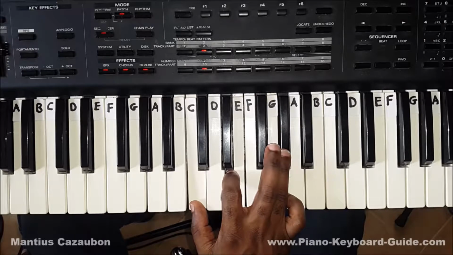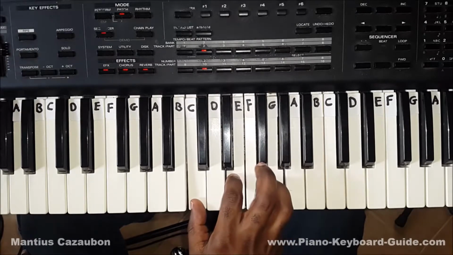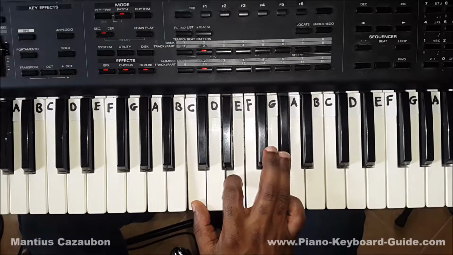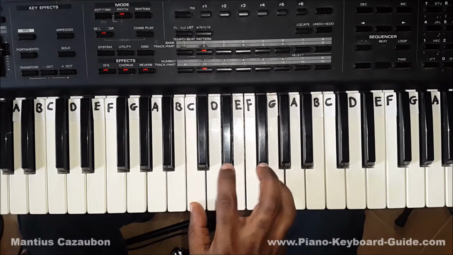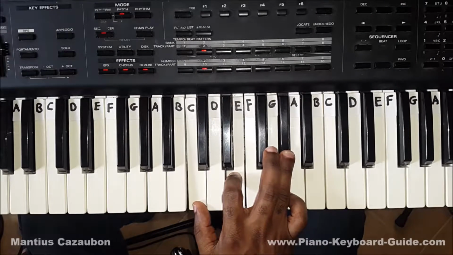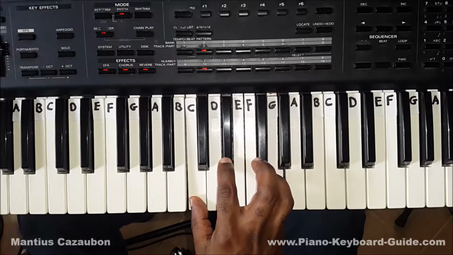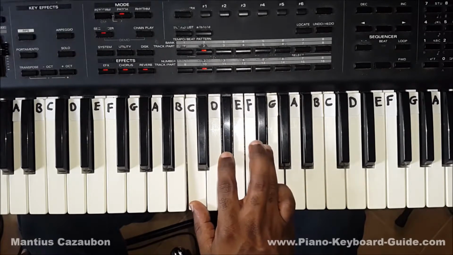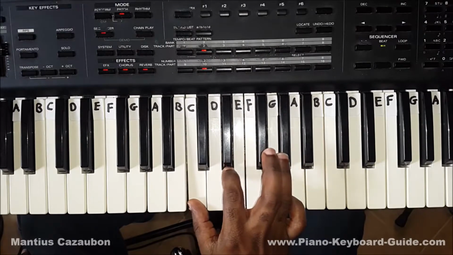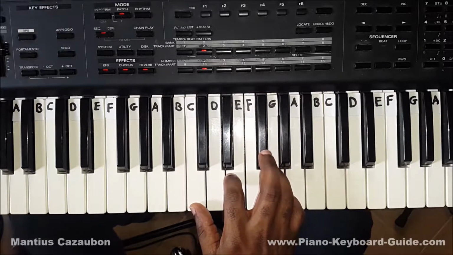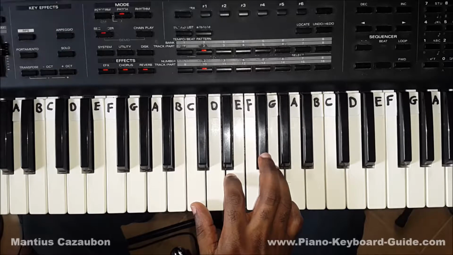C augmented. Okay? So major, minor, diminished, augmented. Let's go back to our major, which is 1, 3, and 5. Minor, 1 flat 3 and 5. Diminished, 1 flat 3 flat 5. Augmented, 1 3 sharp 5. Nice. All right, so we have these chords covered.